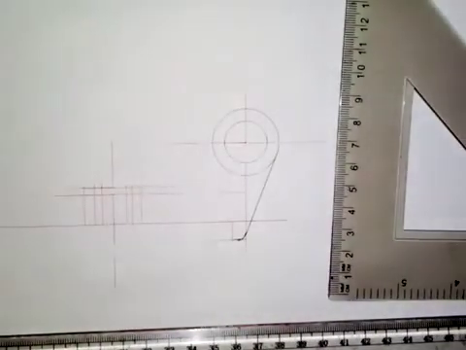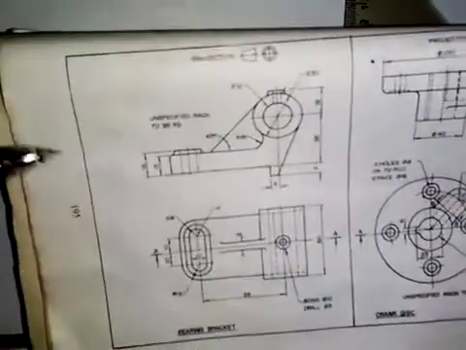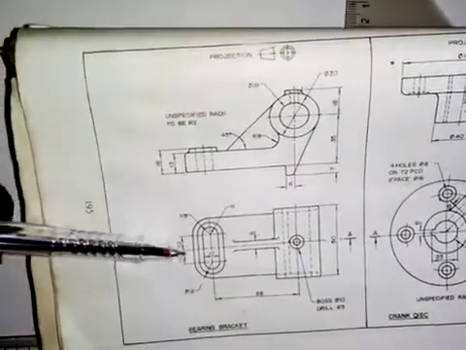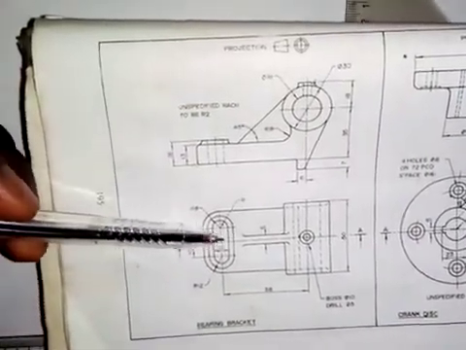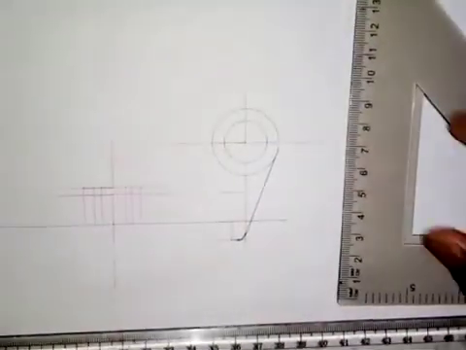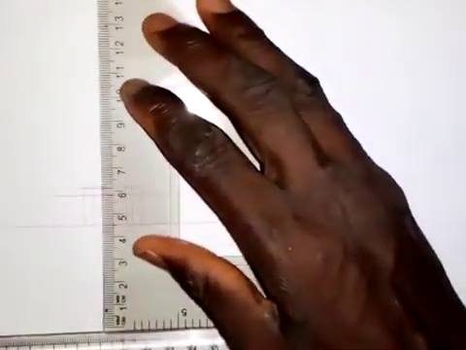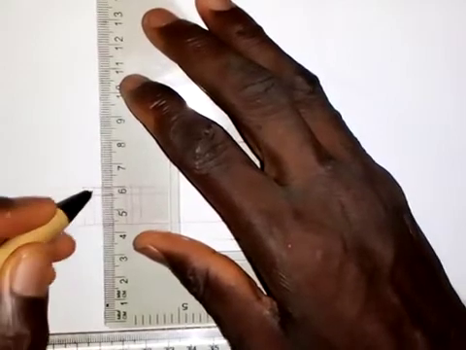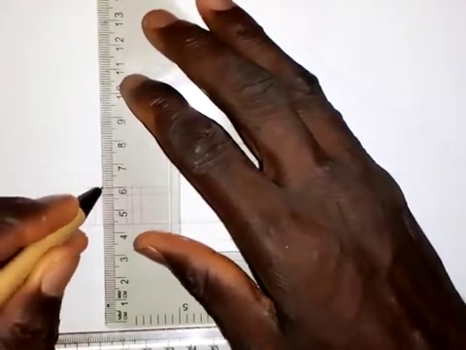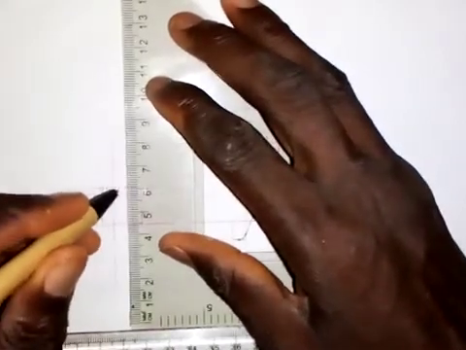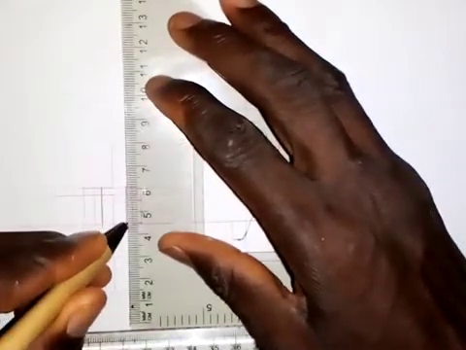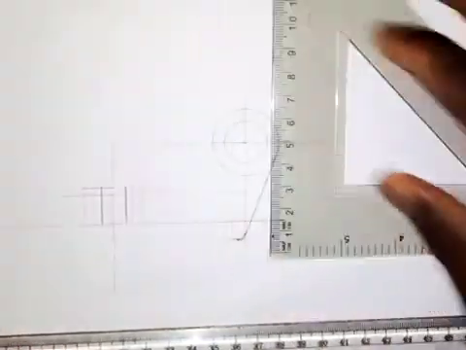The next thing we are going to do is that by the time this part is cut off, we are going to see this line here inside the object. I'm just going to make this line from here to here a thick line. It will be exposed. That part will be exposed. So it will be a thick line from here to here.